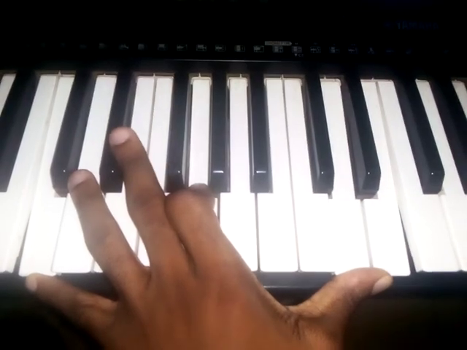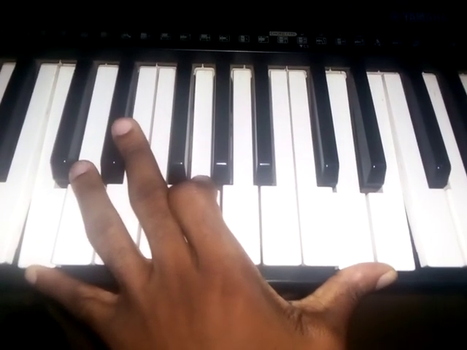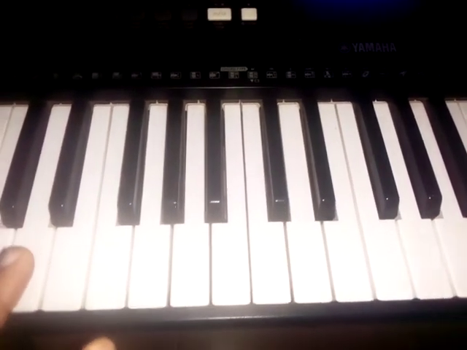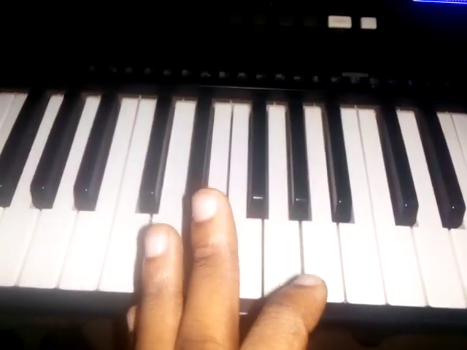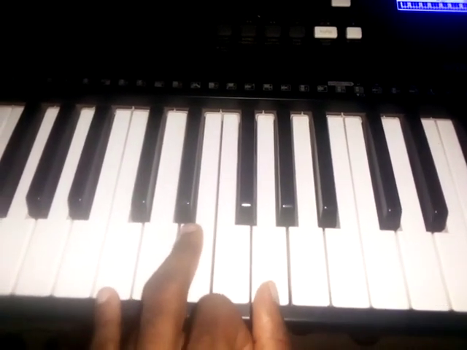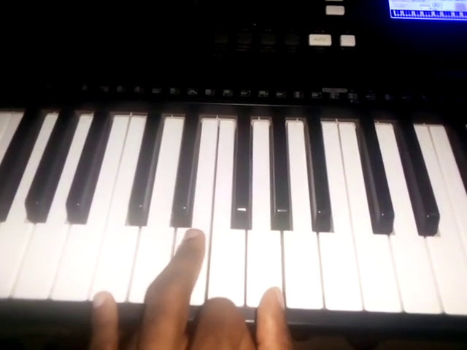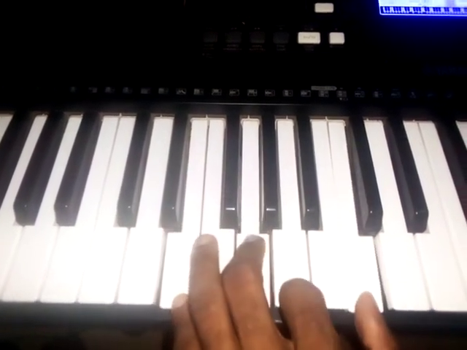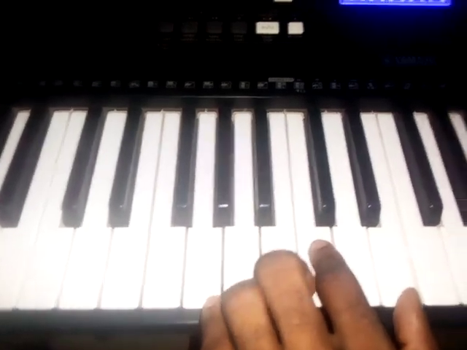Now, how do I play my open chord voicings? There are three positions to play a major triad: the root, the first inversion, and the second inversion.